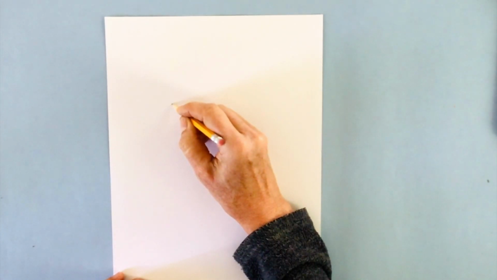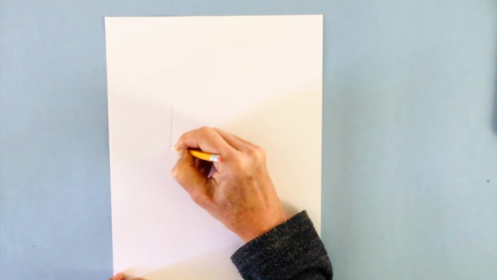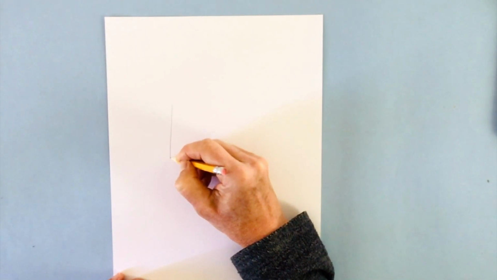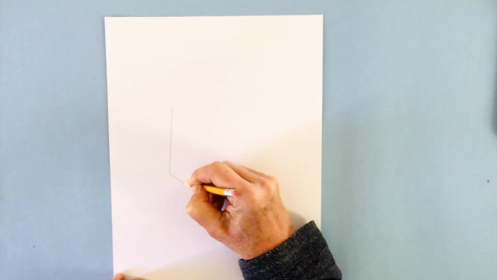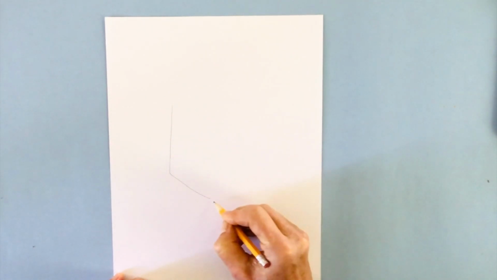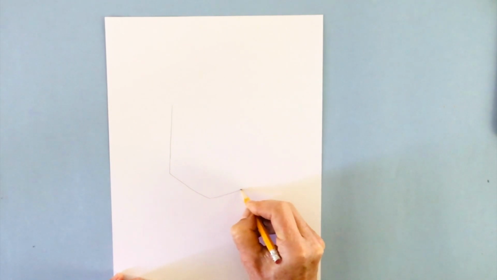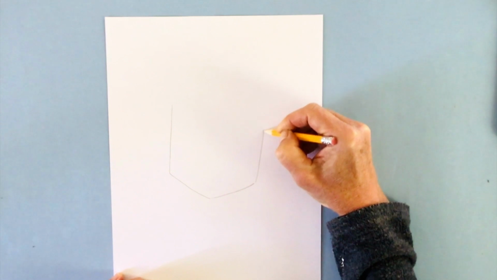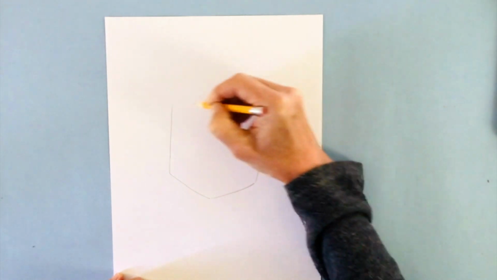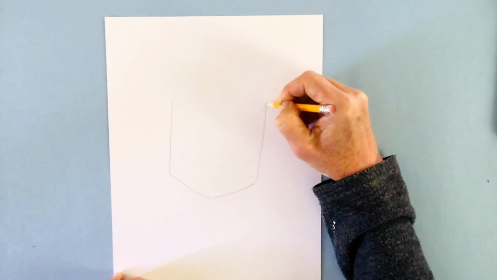I'm going to start with the face. So instead of being round here, it will have an angle like that, and maybe right here comes back up, and again here. So you would not have these straight lines if you were to do a more traditional portrait.